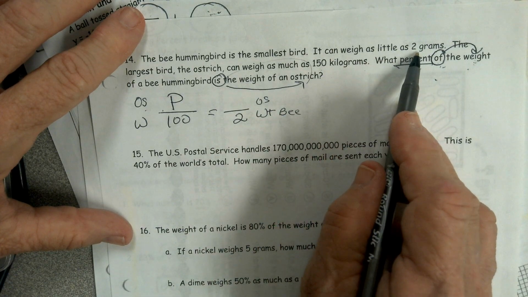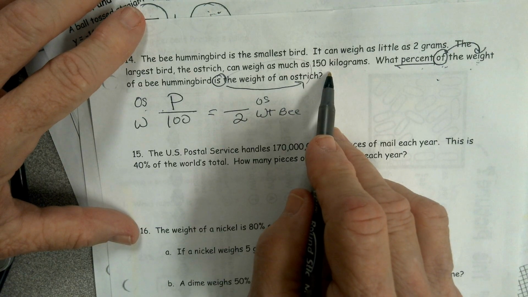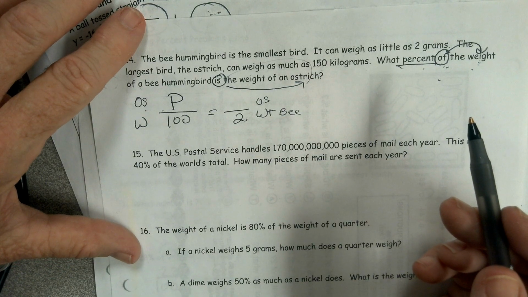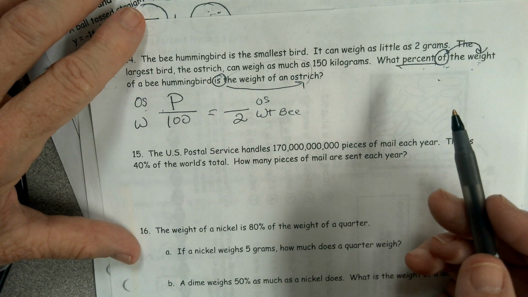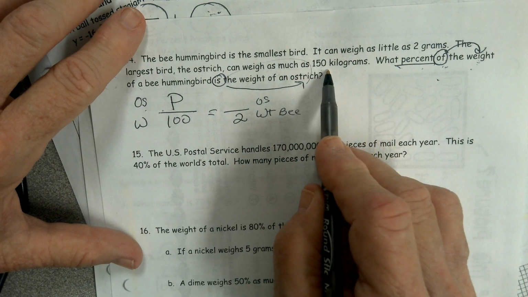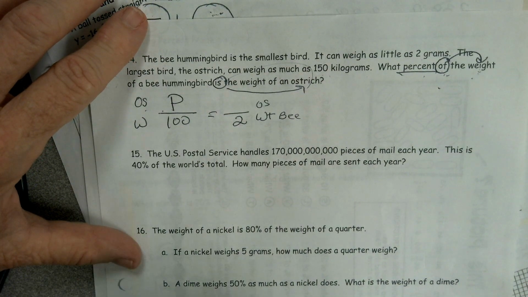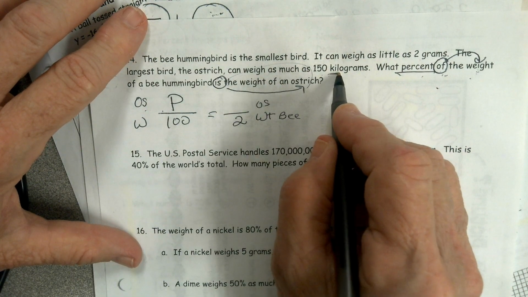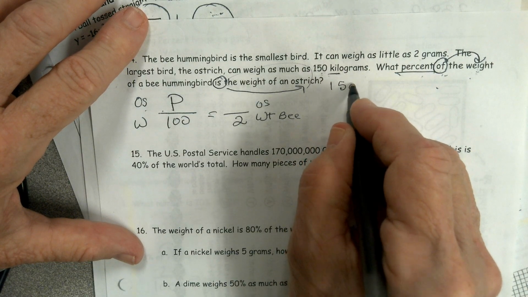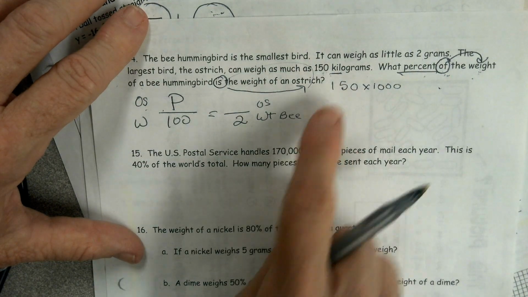The problem here is this is grams and this is kilograms. So I have to convert it so that they're the same. So which one shall I convert? I think I'm going to convert the kilograms because it's actually easier. Kilograms are made of many grams. This kilo means 1,000. So it is 150 times 1,000. There's 1,000 grams in every kilogram.